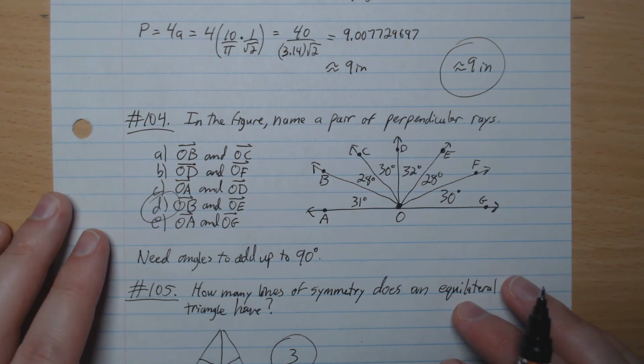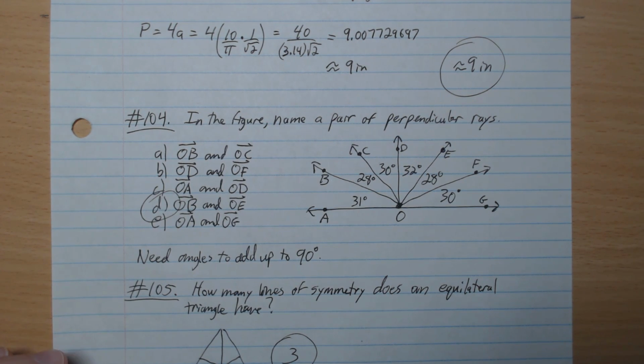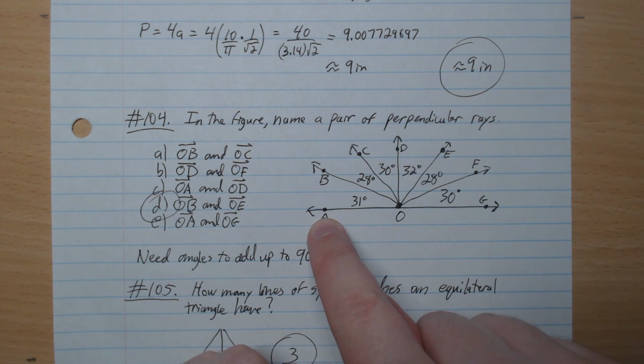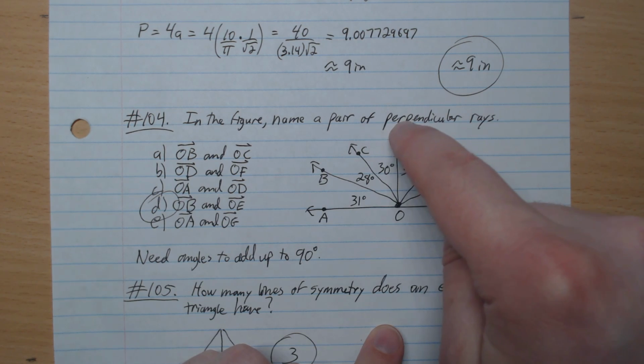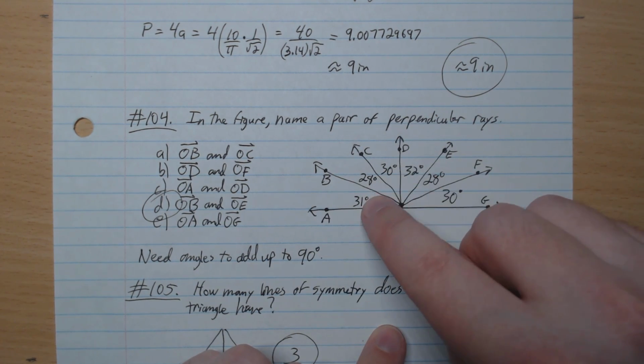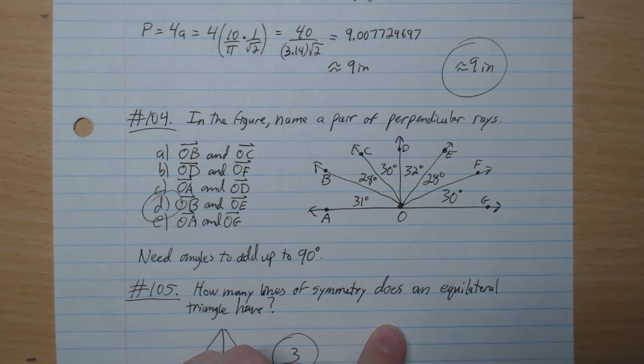Okay, 104. In the figure, name a pair of perpendicular rays. So for them to be perpendicular, we need them to be 90 degrees between the two rays. So you might look here and say, oh, AO and OD, this looks like 90 degrees. But if we add them up, it doesn't give 90, it gives 89.